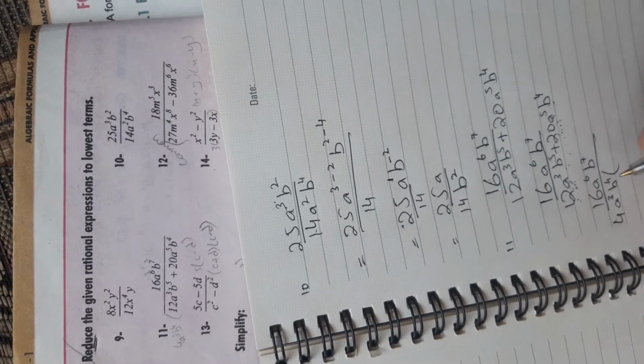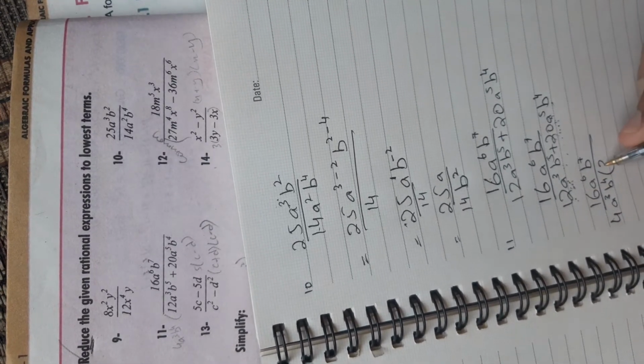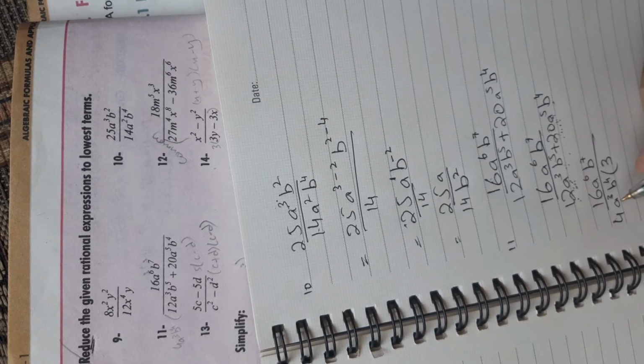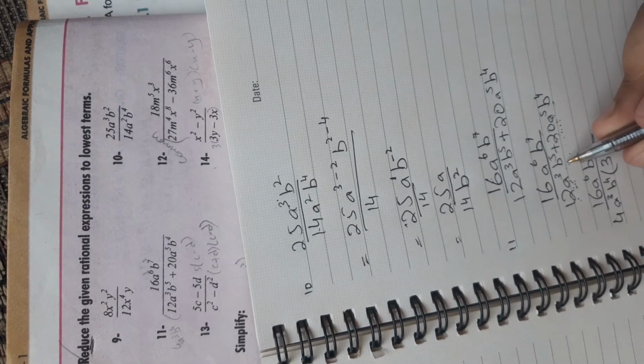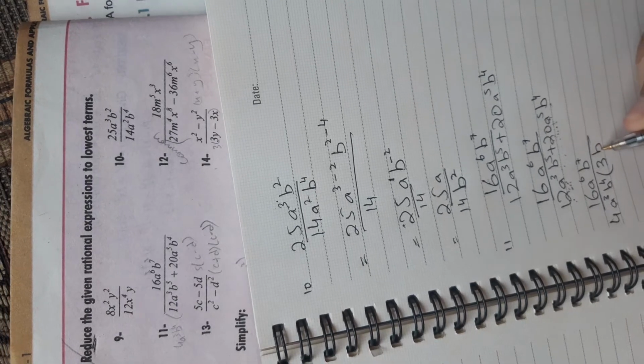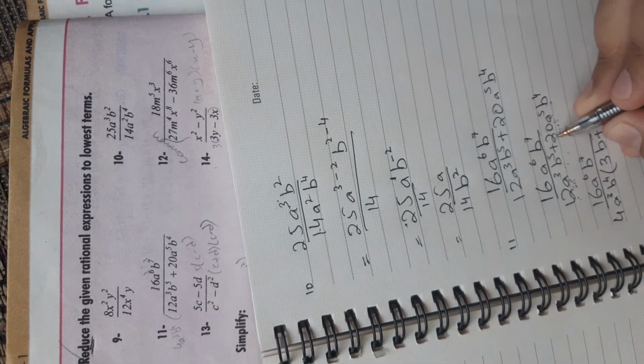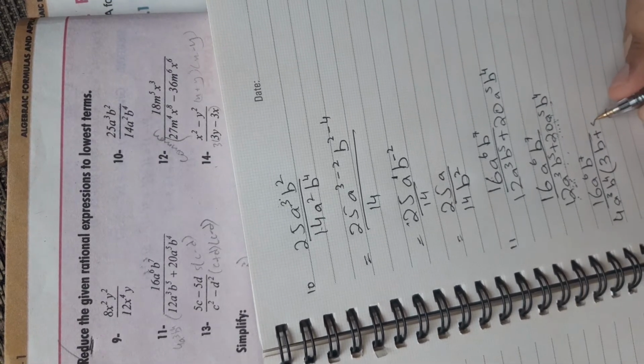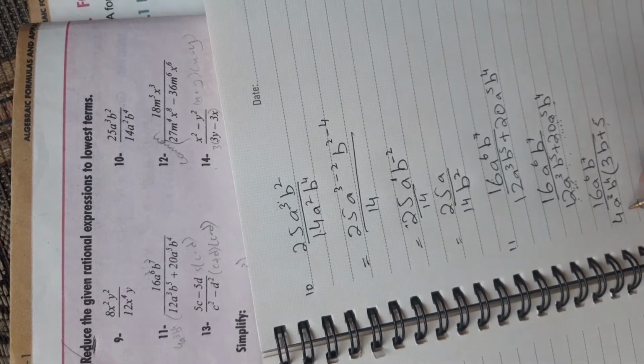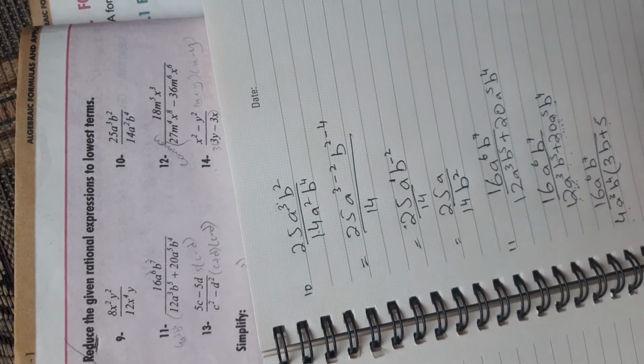So what is the remaining here? 4 into 3 is 12, so we write down here 3. A completely comes out, a^3 is taken, and b is remaining here. Then the next number is 20. 4 into 5 is 20. So we write down 5 here because we take the common 4 here.